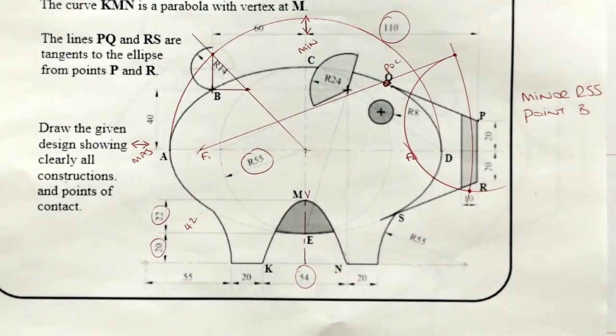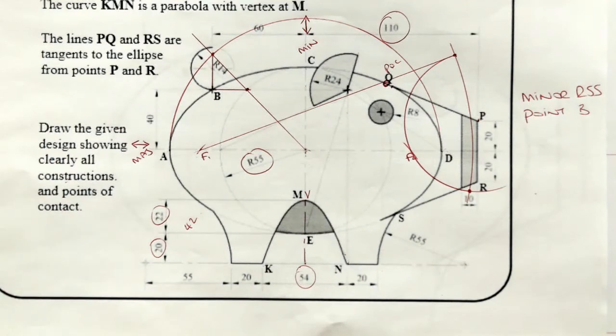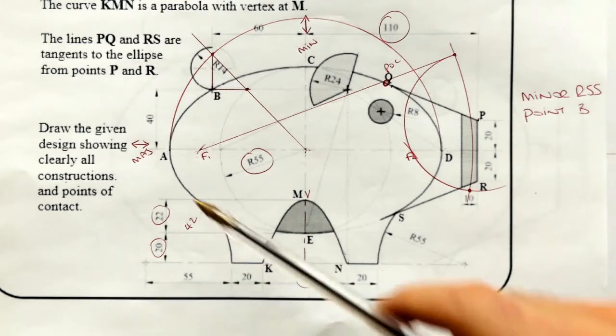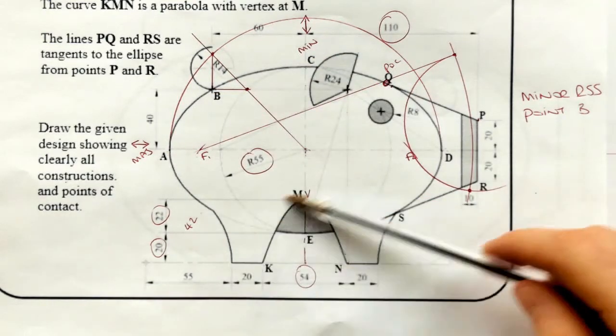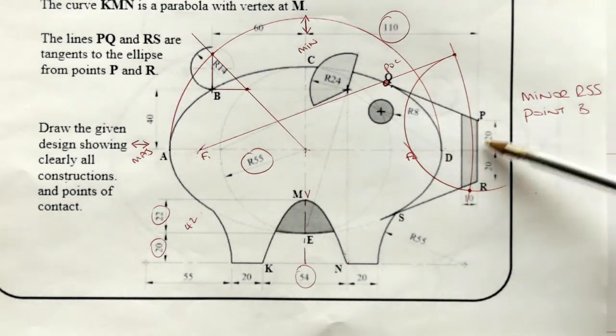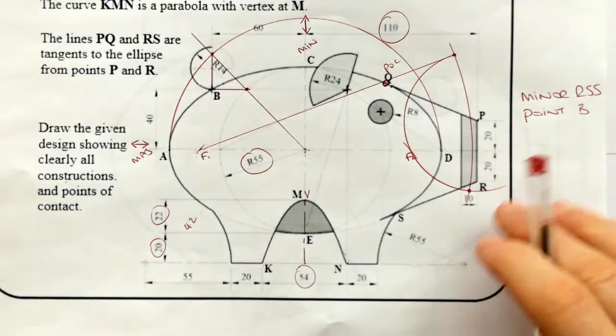Right folks, there you go, that is the question completed. It always says draw the given design showing clearly all construction and points of contact, so just make sure that you've located every letter. Okay, so A, B, C, D, E and the ellipse came in, and then the tangents P, Q and R, S and so forth. Okay, and that always your construction lines are clearly visible.